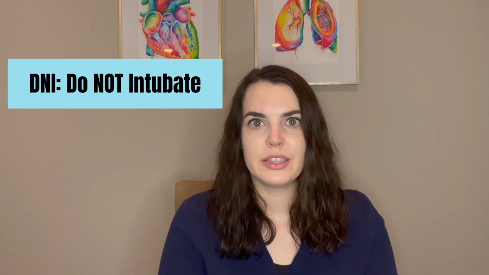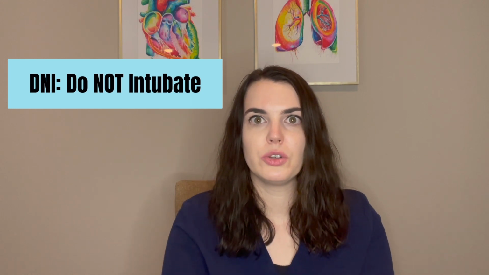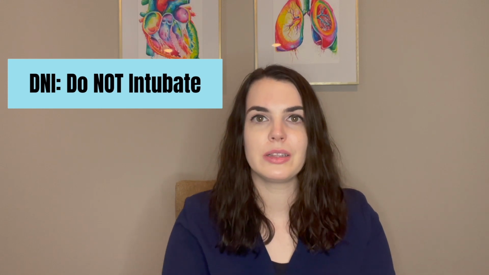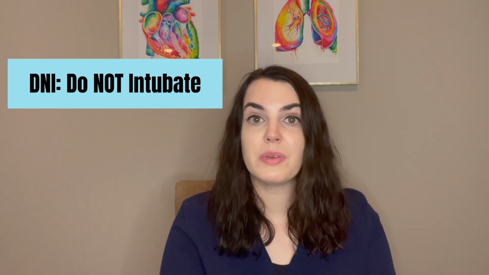Something that typically goes hand in hand with the do not resuscitate is a do not intubate. Intubation is the process of putting the breathing tube into the throat to place somebody on a breathing machine. So this simply means somebody does not want to be on a machine to help them breathe. So they are DNR and DNI, which means do not resuscitate and do not intubate.